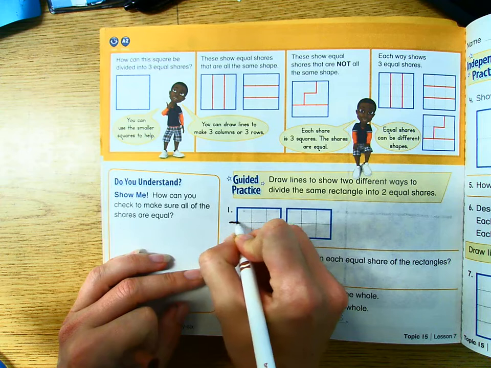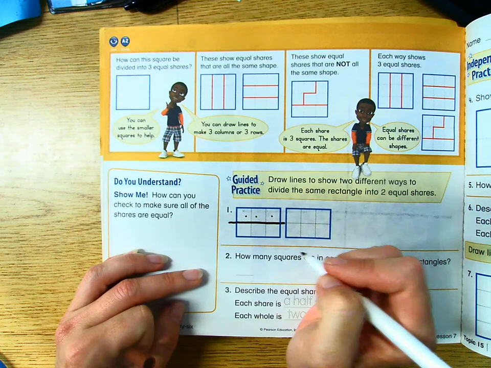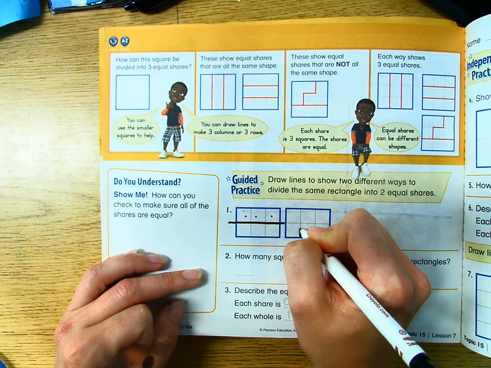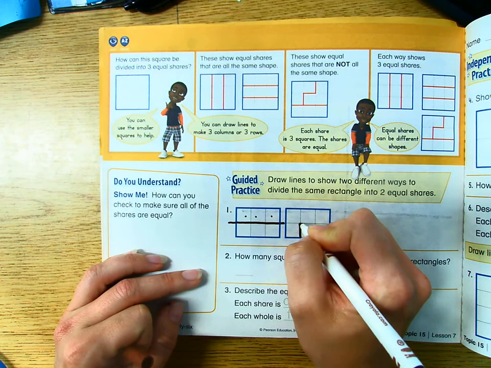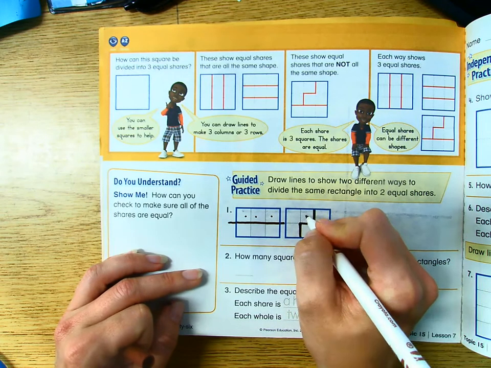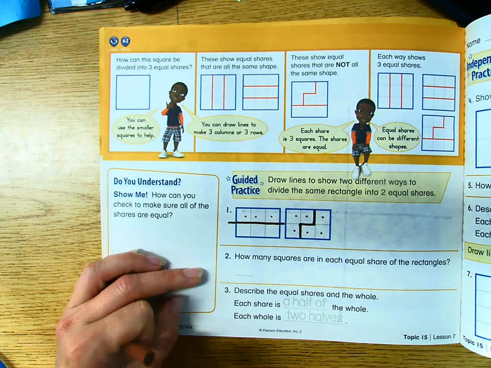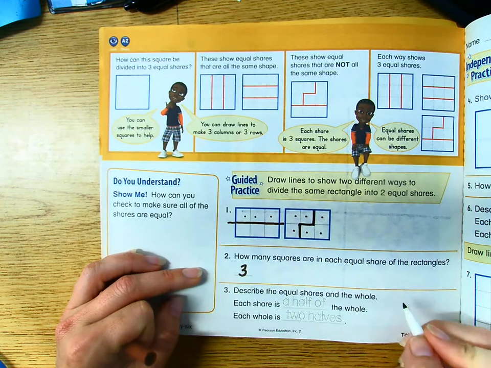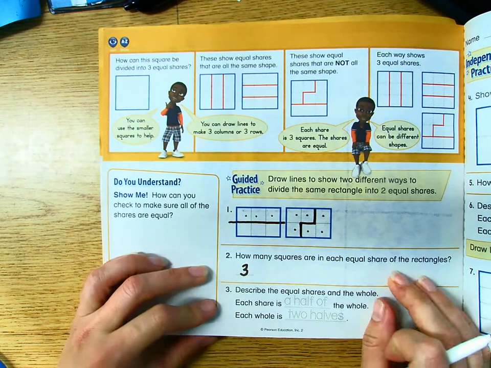Well, easily I can draw a line down the middle going this way, and there are 1, 2, 3 in each. So I want to see if I can make another way to have 3 squares. 1, 2, oh, I don't want to cut that off, because that would just be 2 shares. 1, 2, 3, oh, there we go. So as long as I have 3 in each side, I am good. How many squares are in each equal share of the triangles? There's 3 in each.